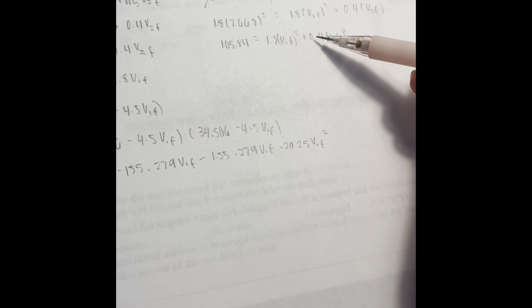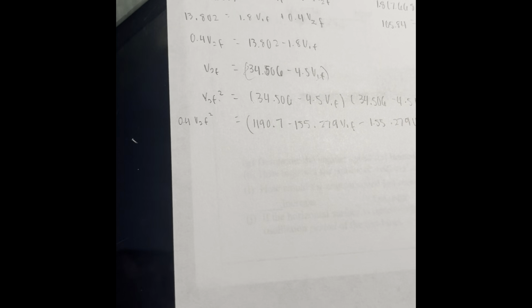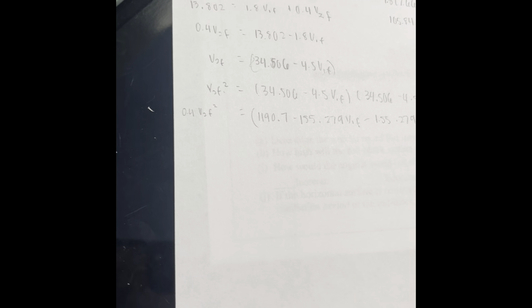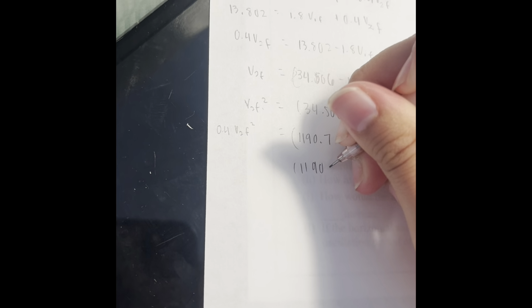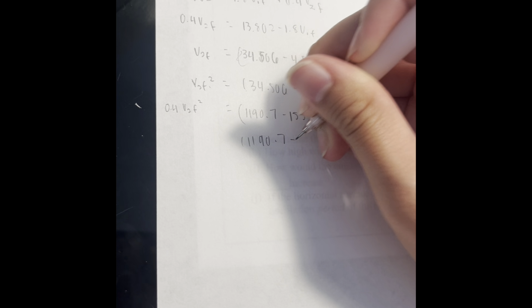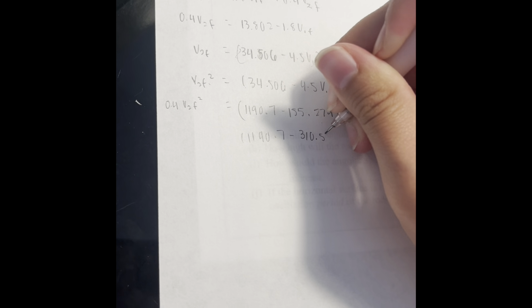And so this is v2f squared. I'm just going to distribute the 0.4 here. So 0.4 v2f squared is equal to this times 0.4. So I'm going to combine like terms on the inside, minus 310.55.